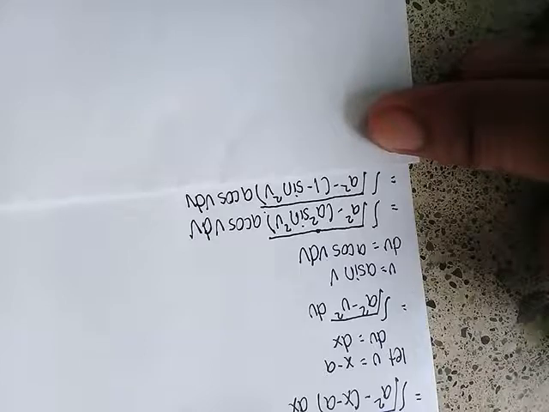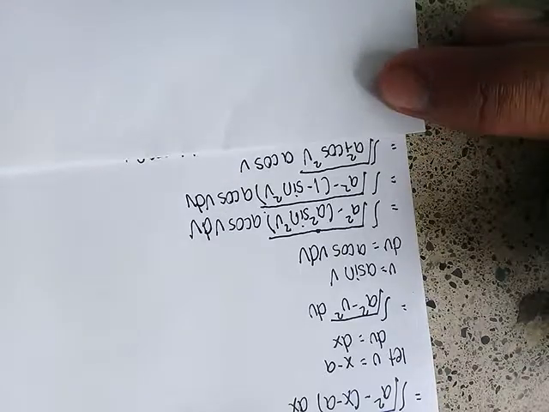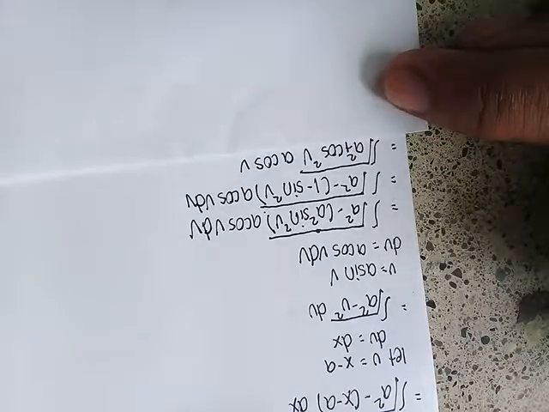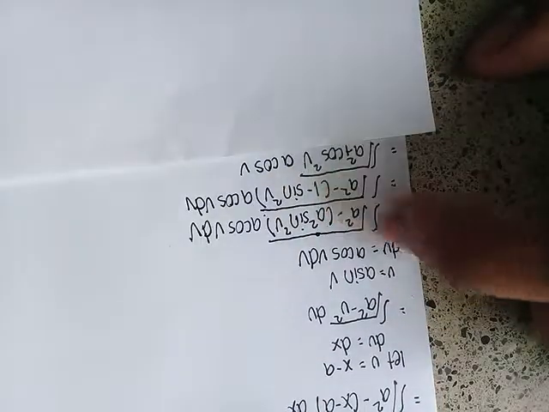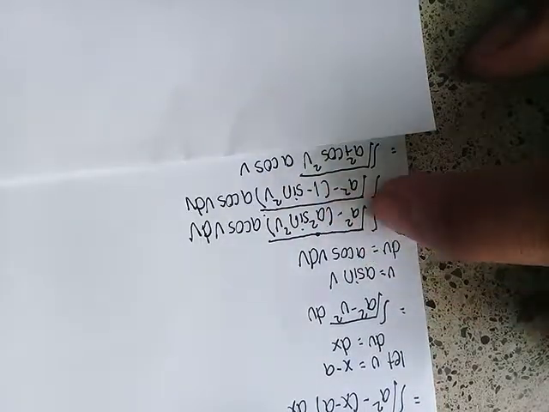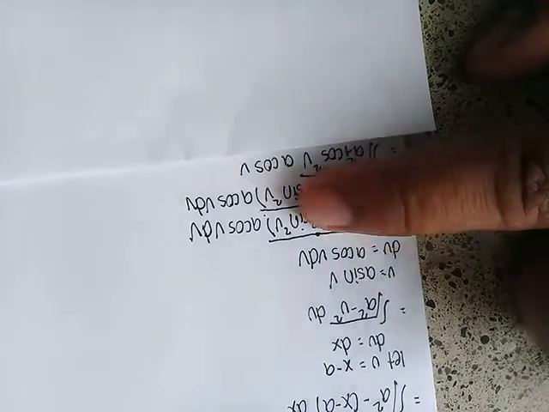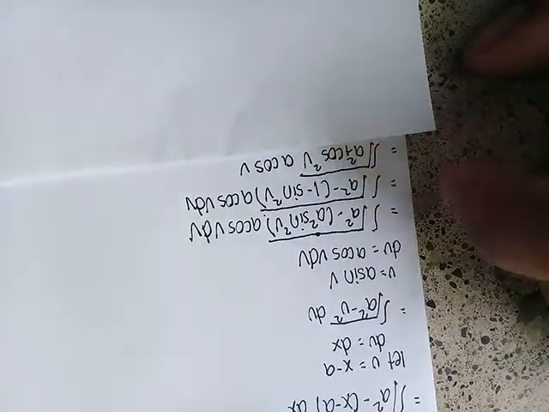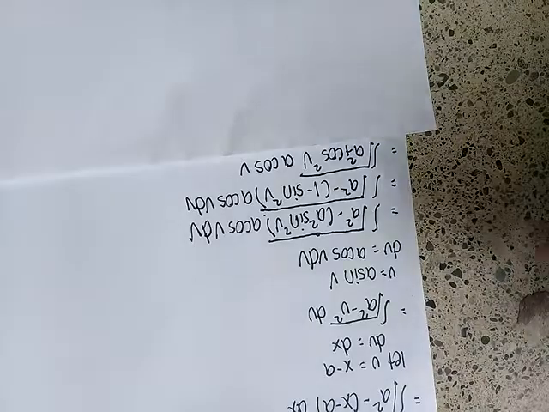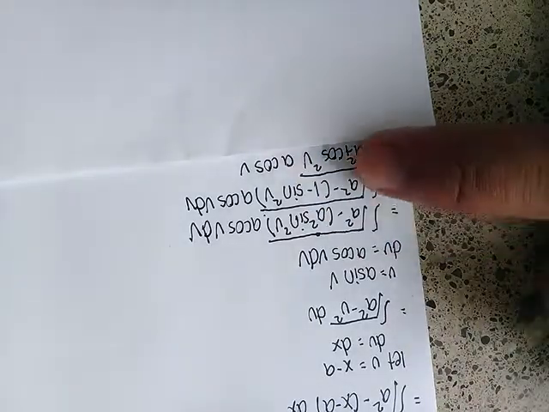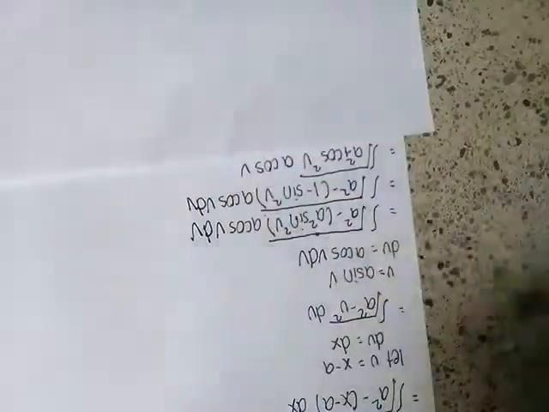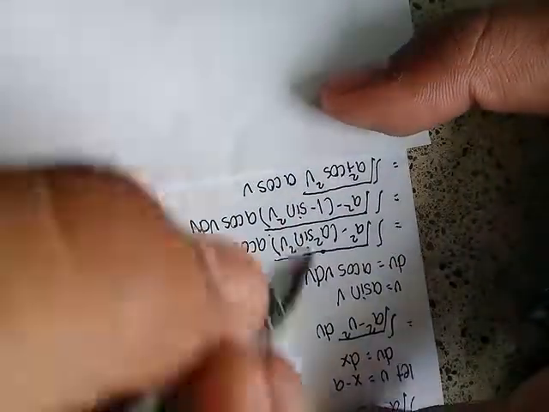Okay, so next we will now turn it into this one. So based on the trigonometric identities that we know, 1 minus sine squared will equate to cosine squared v. So a squared times cosine squared v, then a cos v.